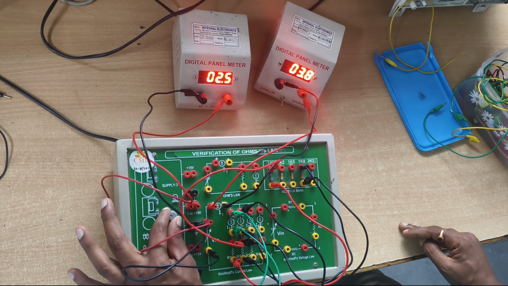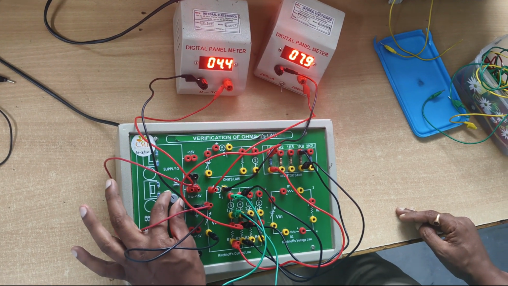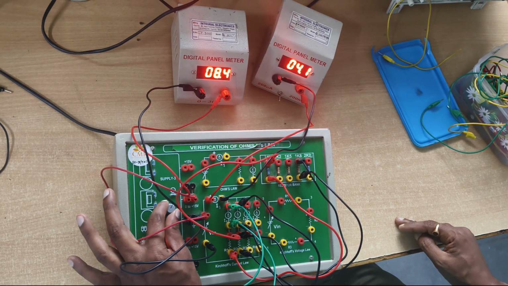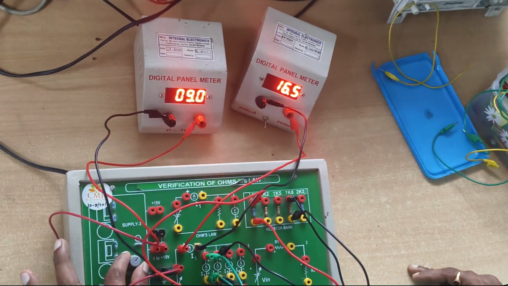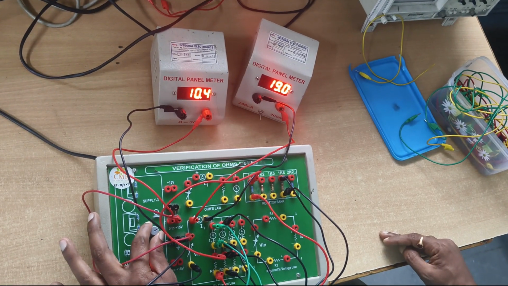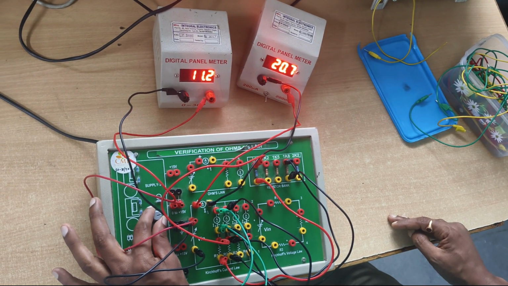Switch on the power supply. Now set the RPS voltage to 12 volts.